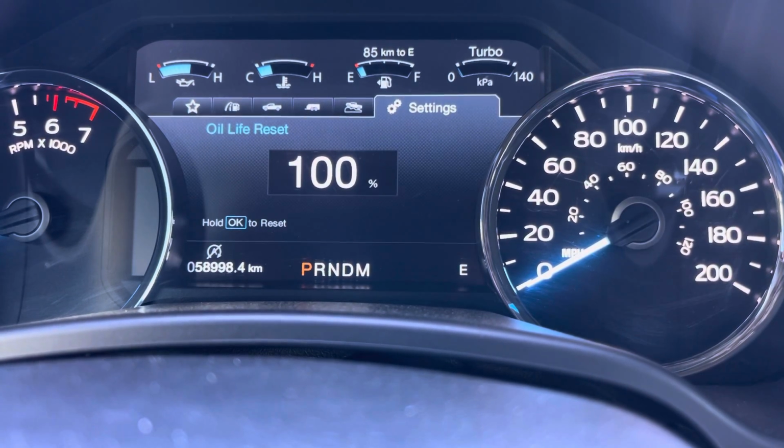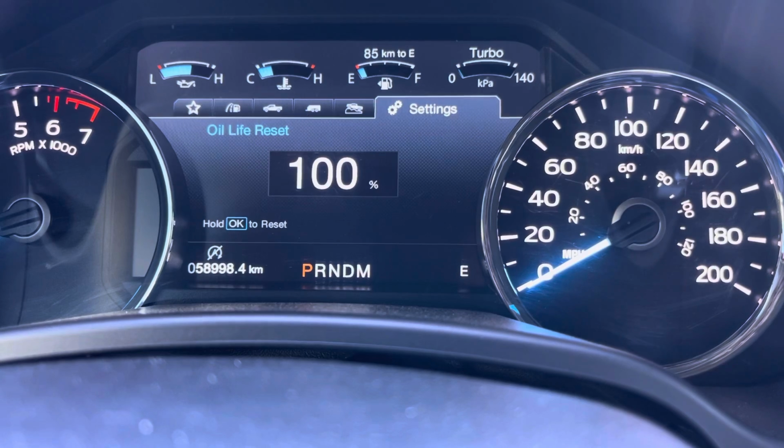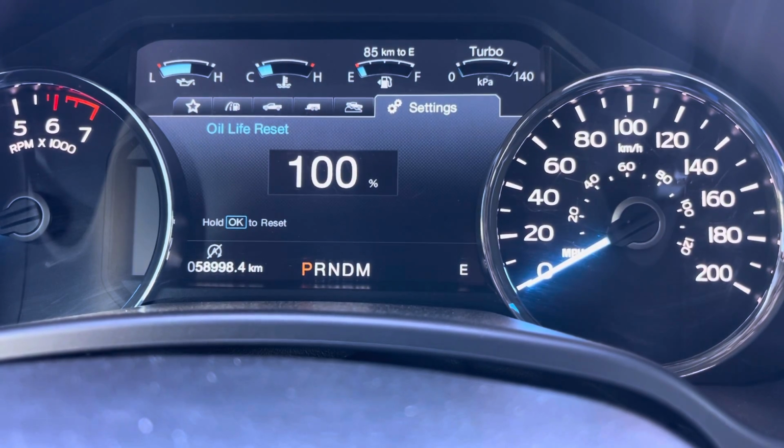If you're driving around wondering why it says 0% oil life, it does not track it itself. It is something you have to manually reset when you get your oil change.